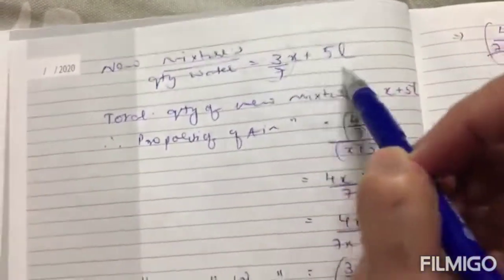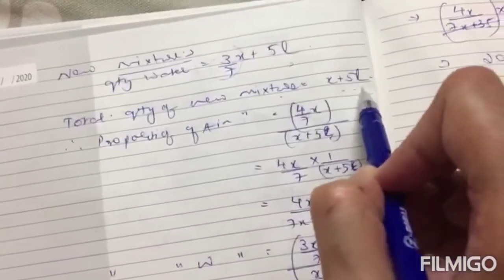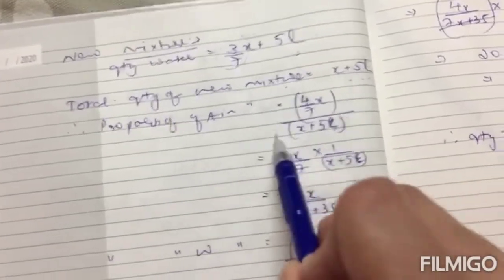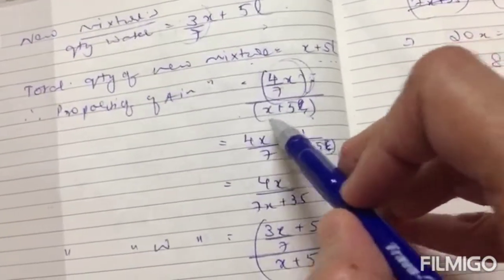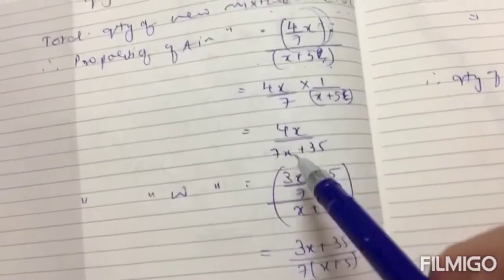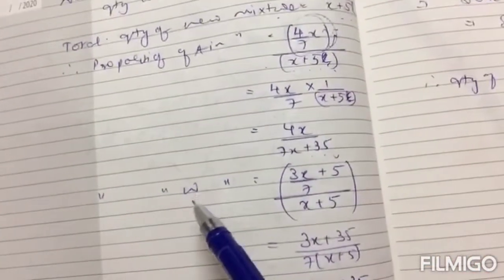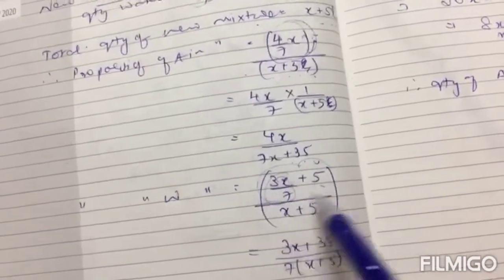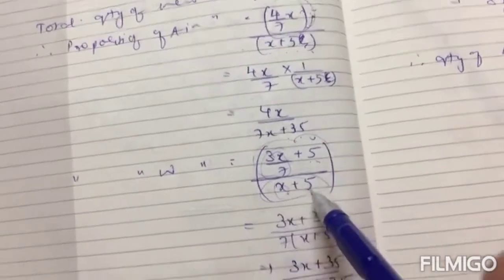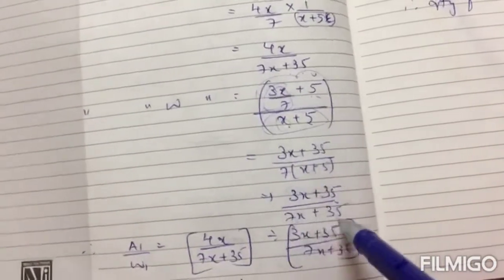Okay, so in the new mixture, what is the quantity of water? Original quantity of water plus 5 liters, right? What is the total quantity of the new mixture? x plus 5 liters, correct? So the proportion of alcohol in the new mixture is the original amount of alcohol, which does not change, because we are only adding water, not alcohol, divided by the new mixture, x plus 5. When you simplify it, you will get 4x divided by 7x plus 35. Similarly, the proportion of water in the new mixture is the new quantity of water, which is original quantity plus 5 liters, divided by the new mixture, that is original quantity plus 5 liters. When you simplify it, you get 3x plus 35 divided by 7x plus 35.